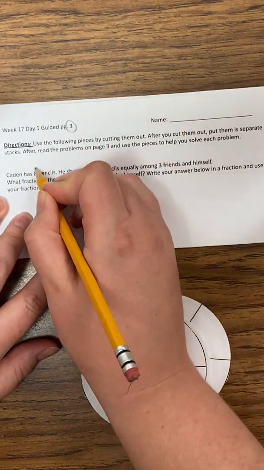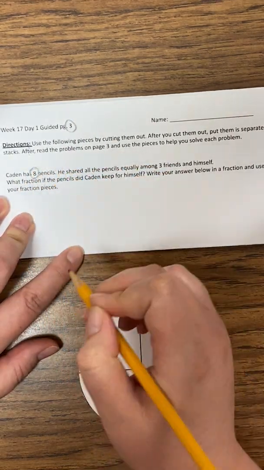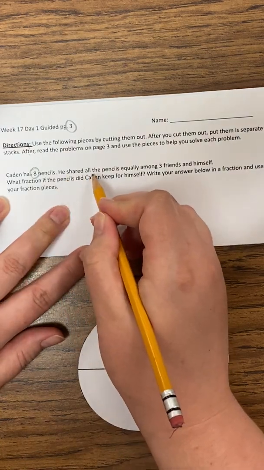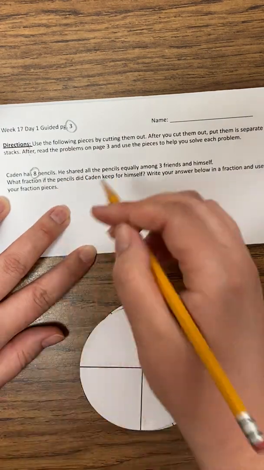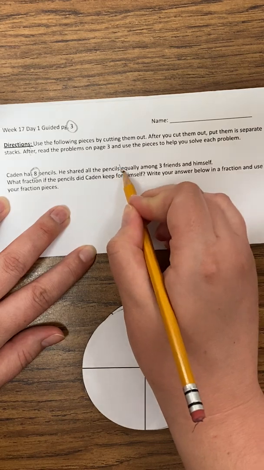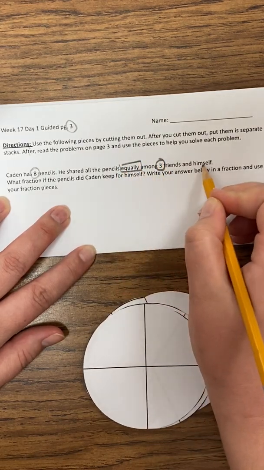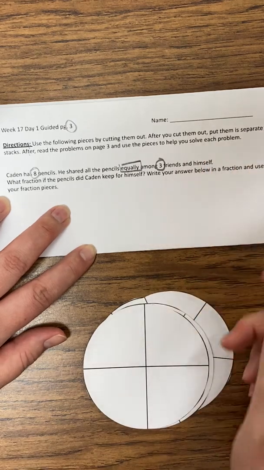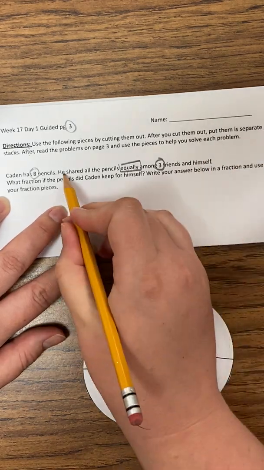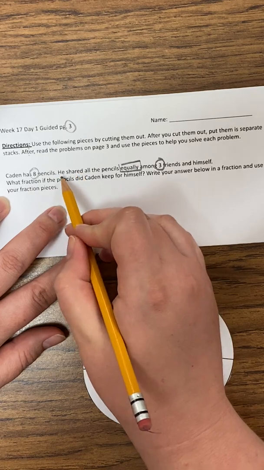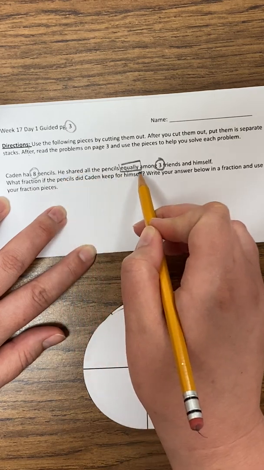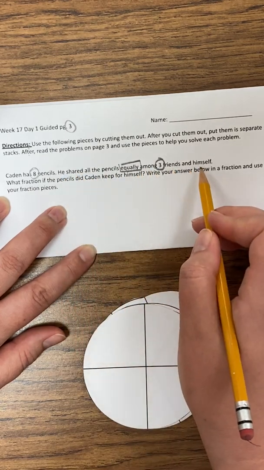Caden has 8 pencils. He shared all the pencils equally among 3 friends and himself. I'm going to pause right there, boys and girls. This sentence basically told us he shared all the pencils equally among 3 friends and himself.